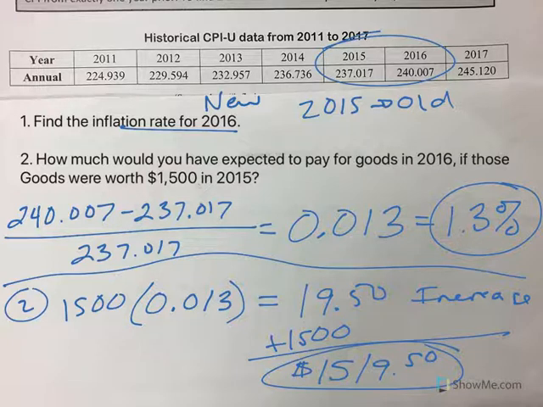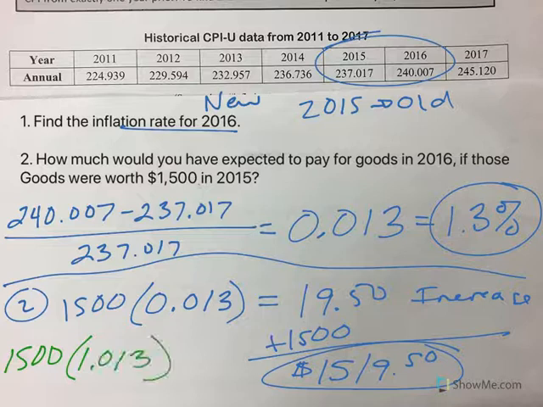$1,519.50. The other way to do that would be to take the 1,500 and multiply by 1.013, where this 1 represents the 1,500 that's coming along, and then the 0.013 is the inflation rate. So if you multiply just that, you will also get 1,519.50. Either way works.